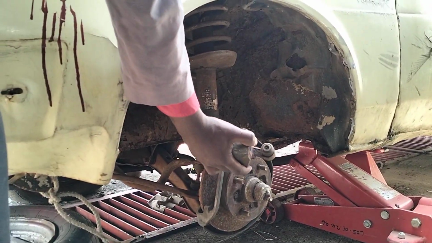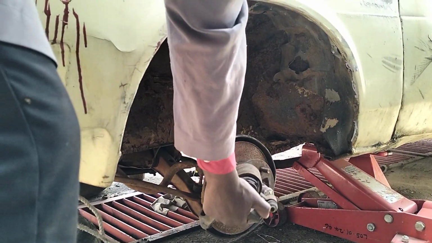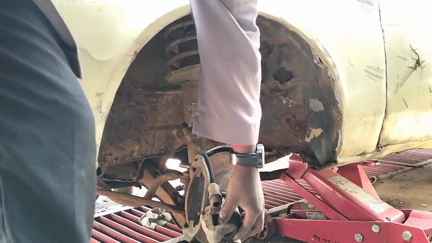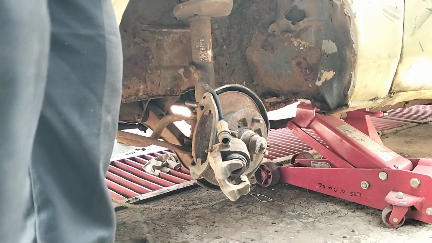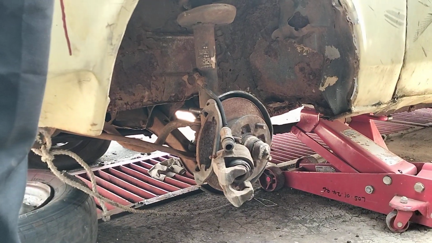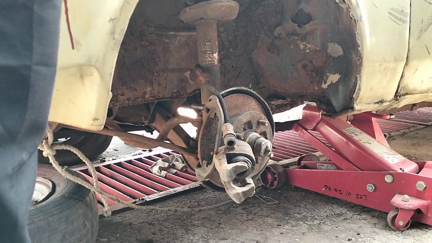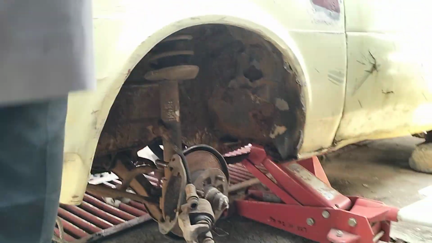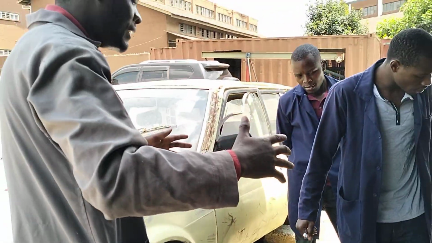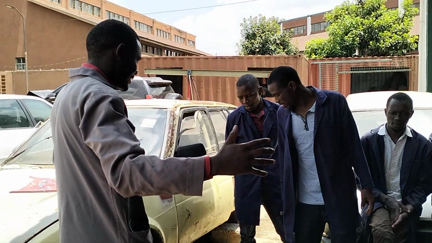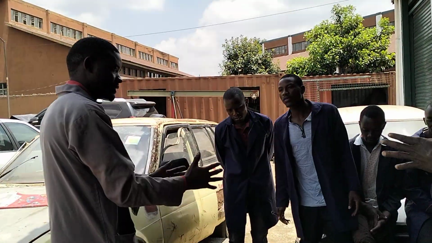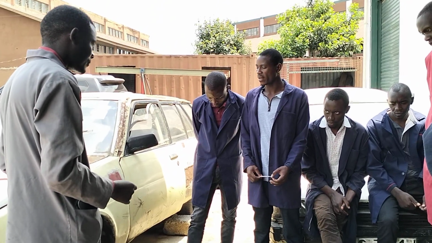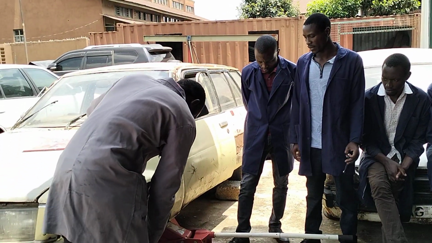Are you seeing? Yes. Inside the brake caliper, we have the piston. What is the function of the piston? To press and to push and release the brake pad on the disc while the brakes are applied.